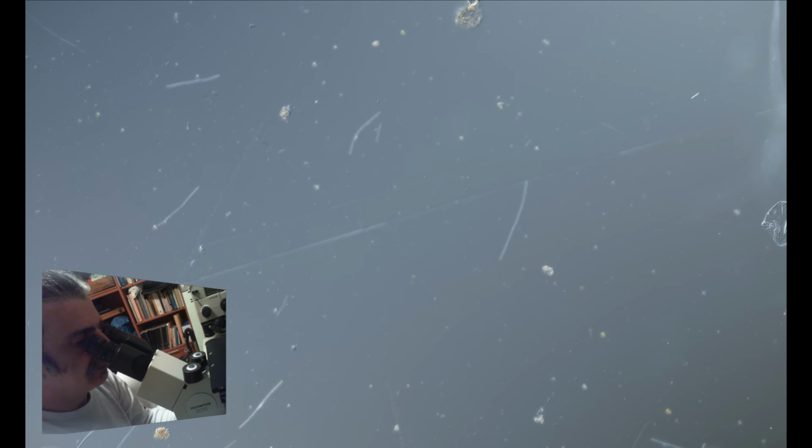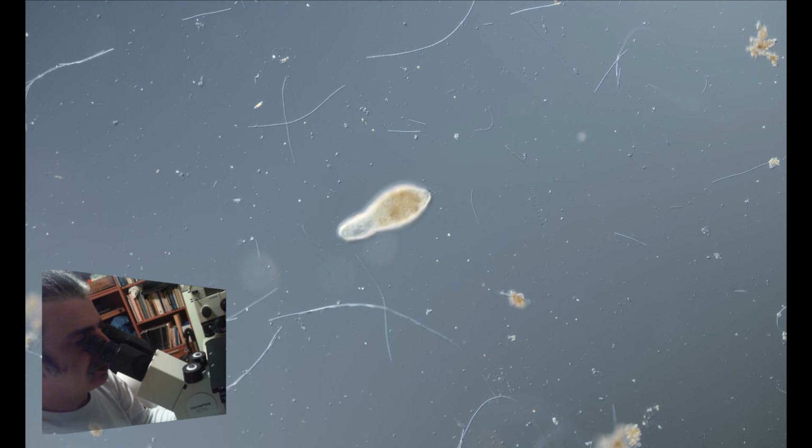Let's see if we can spot another thing that we haven't talked about. Maybe Trachelomonas that I've seen earlier. And then we'll move to the top layer, the bacterial layer. That's a worm.